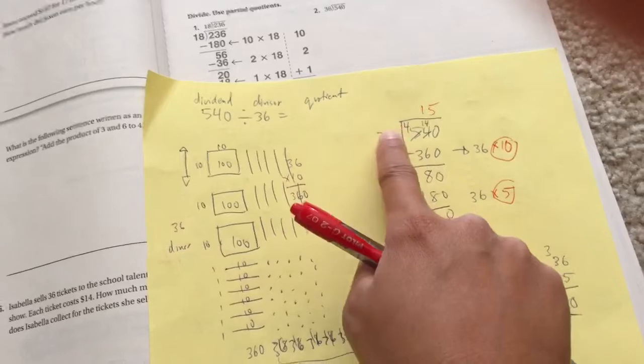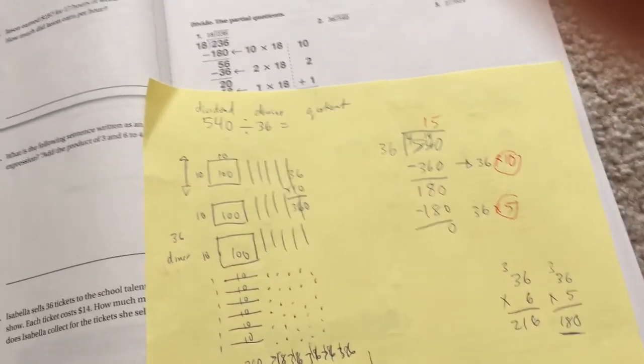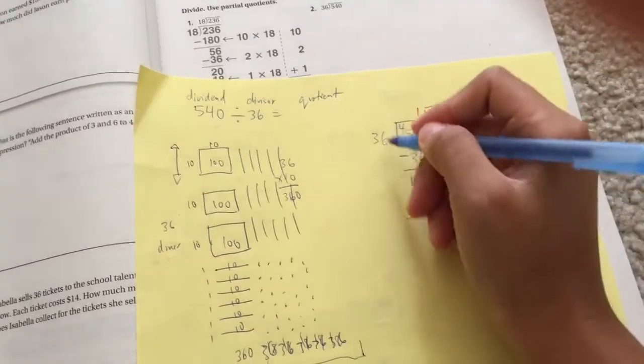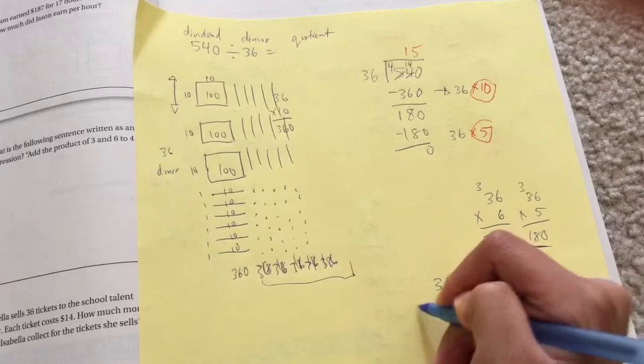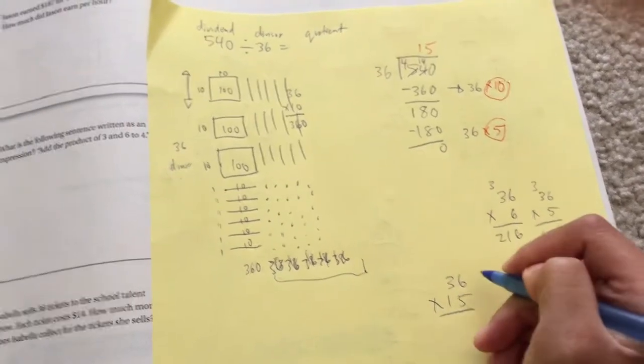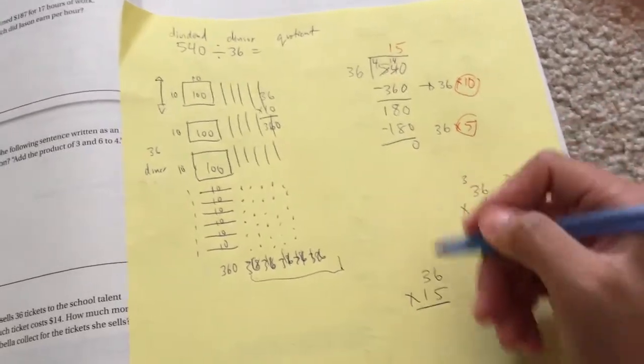We got our divisor, dividend, and our quotient. Last step is just to multiply to make sure 36 times 15 equals our dividend. If so, we can move on to the next problem. If not, we have to look for where our mistake was.